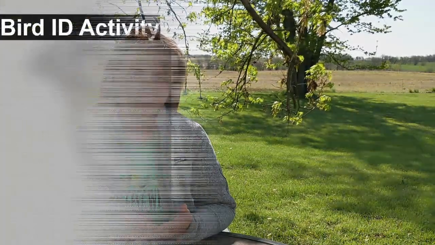It's never too late to start a bird ID list. What that means is you try to find all the different kinds of birds in one year and put them on a list that you see. But how do you ID a bird? You ID a bird by the shape, the color, and the size. But what we're going to do today is just look at the color of the bird.